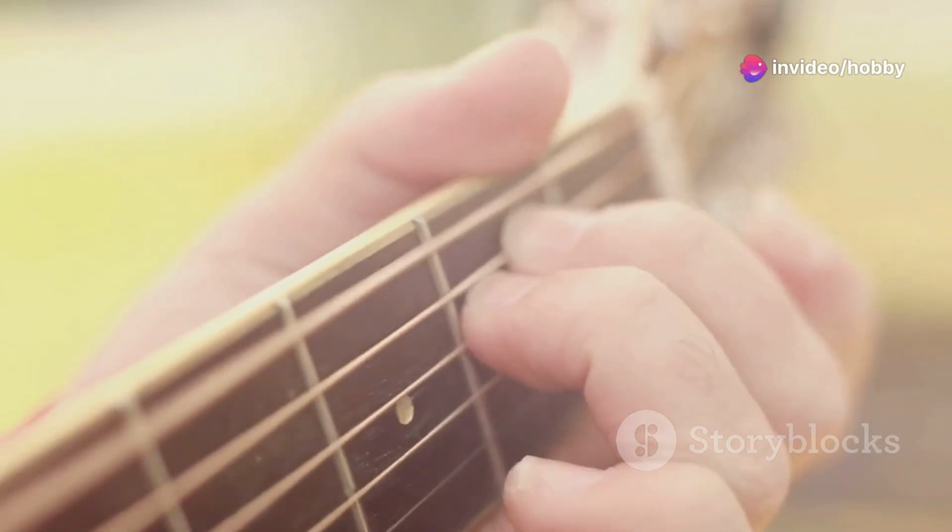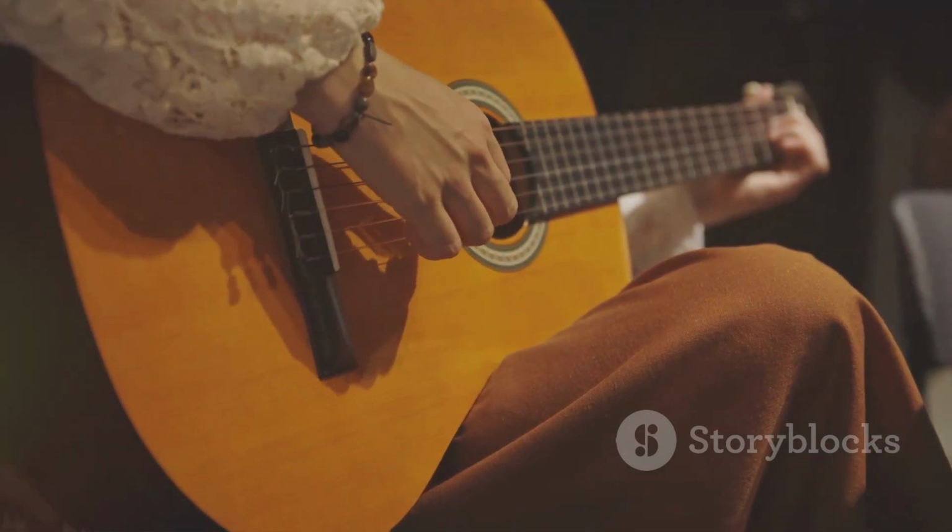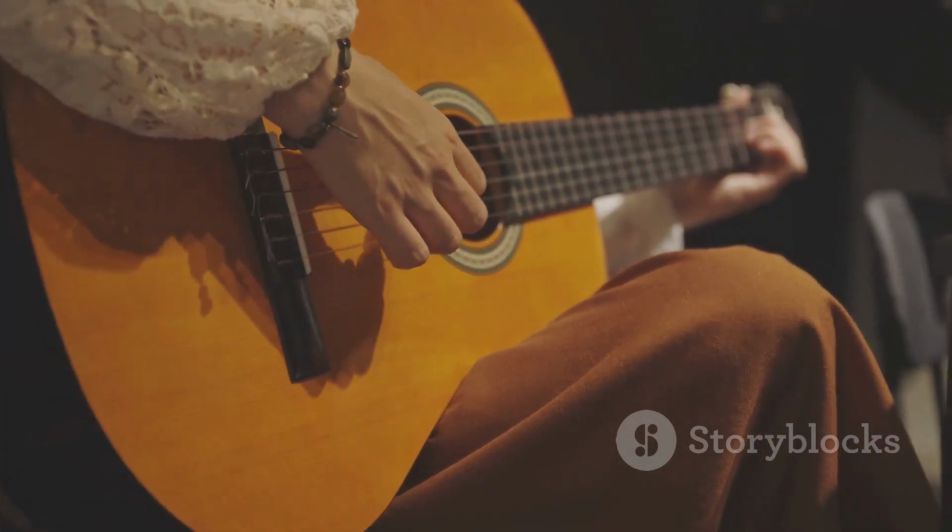The Beatles were masters at this. Listen to the song A Day in the Life for an extreme example of how effective this can be.